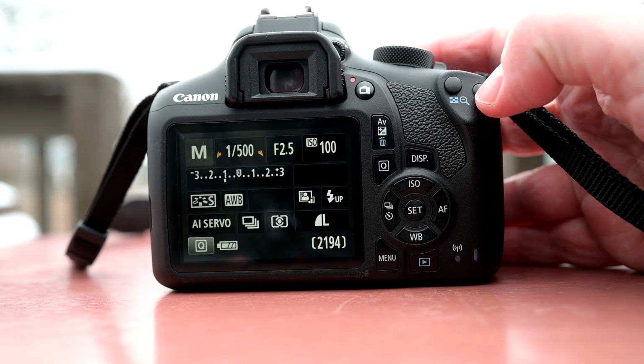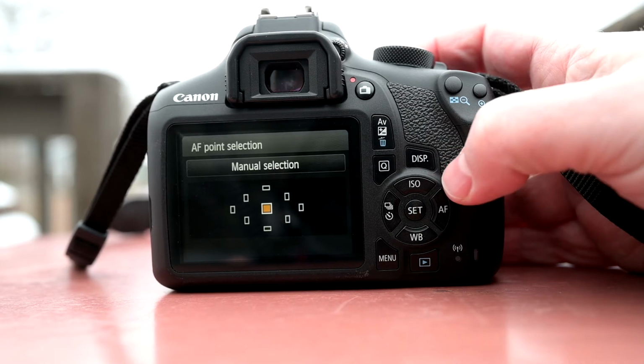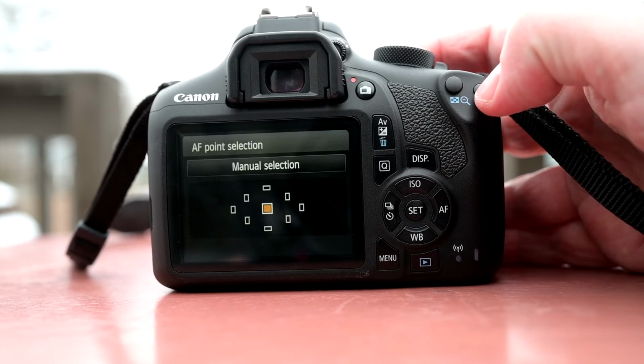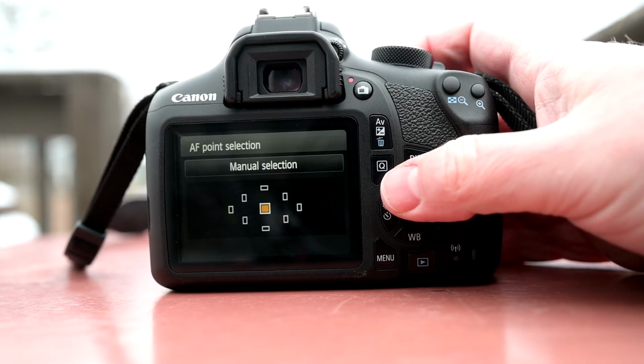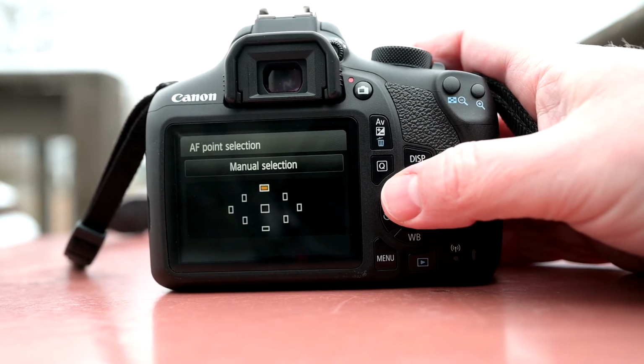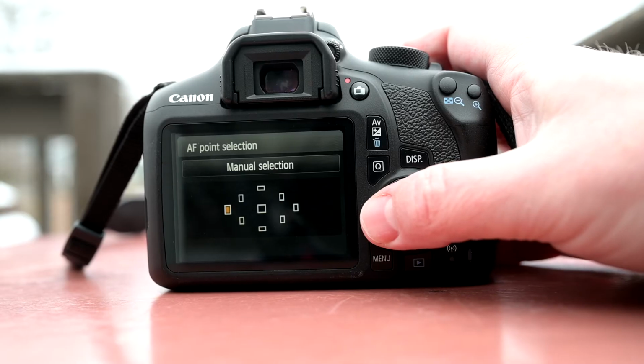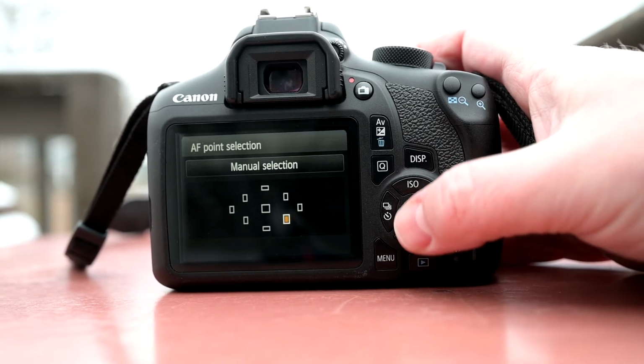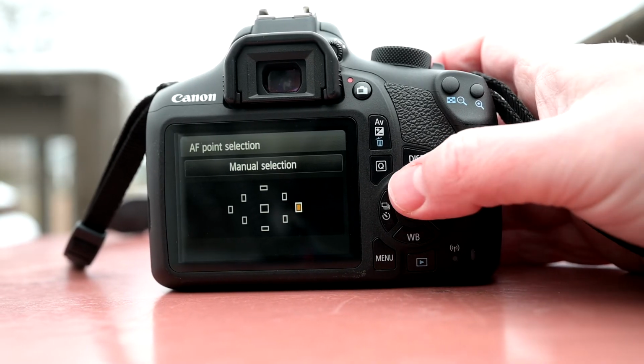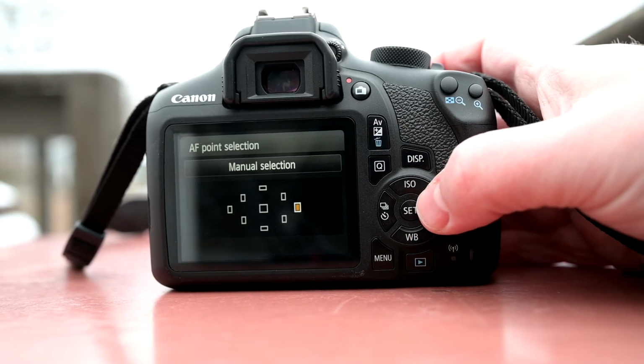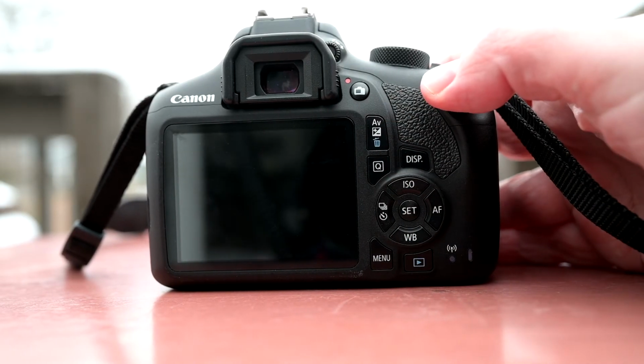This button here is the focus point selection. So right now it's set to focus on whatever's right in the middle. But you could say, oh, focus on the top, focus on the bottom, far left, far right, or in these corners here. And whatever box you've got it set to is where the camera is going to try to find focus.